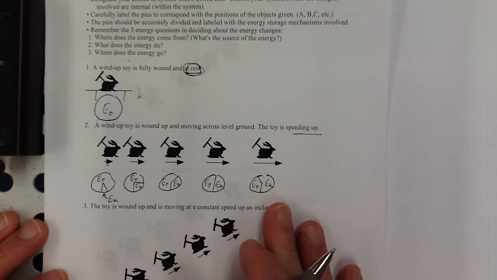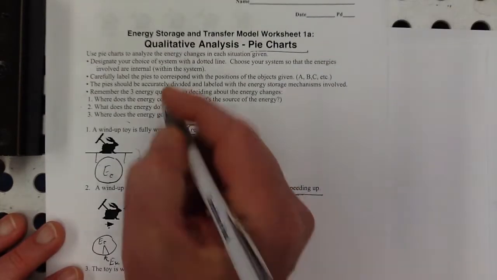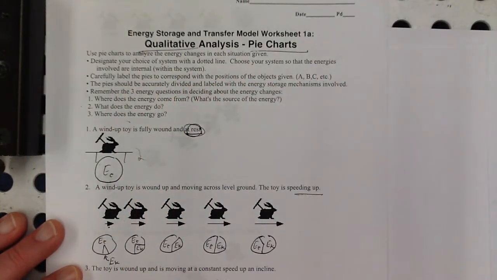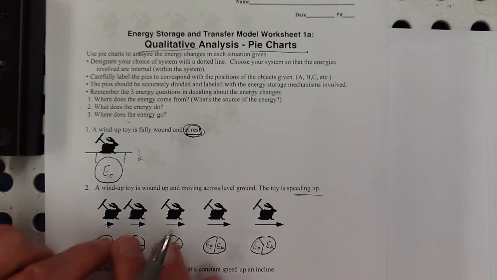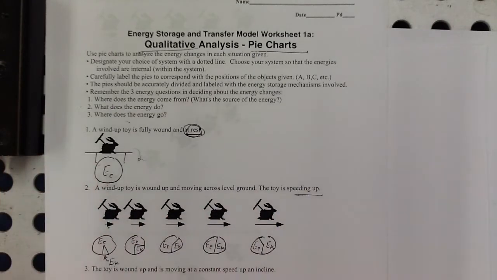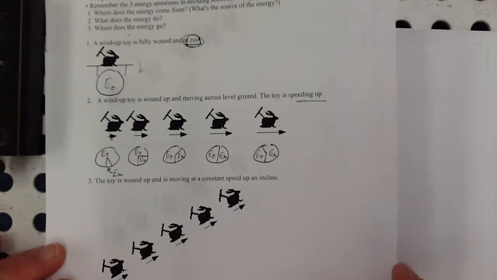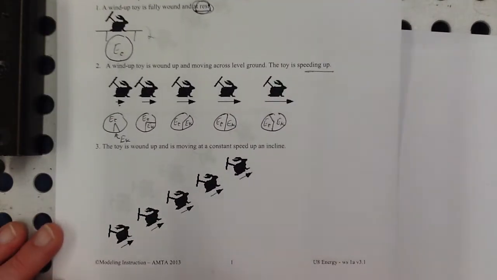This is a qualitative exercise, right? No numbers. So as long as your EK slice is getting bigger and the EE slice is getting smaller, that's fine. If you included a dissipated energy slice that was getting bigger, that would also be fine. I just left that out to keep things a little bit simpler for now.